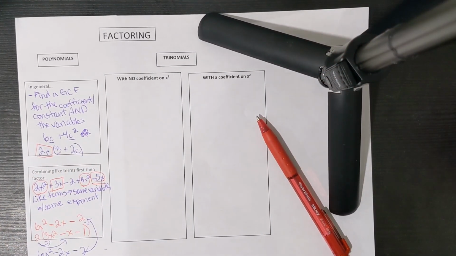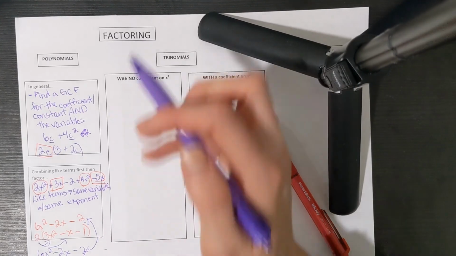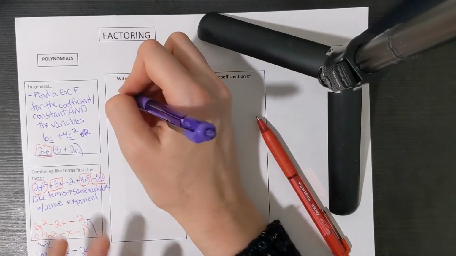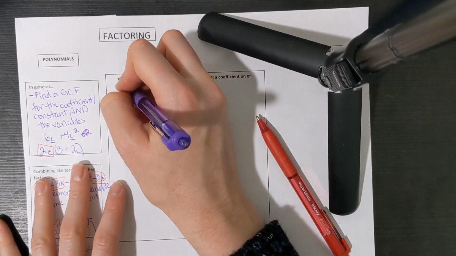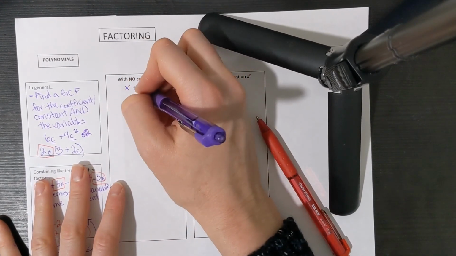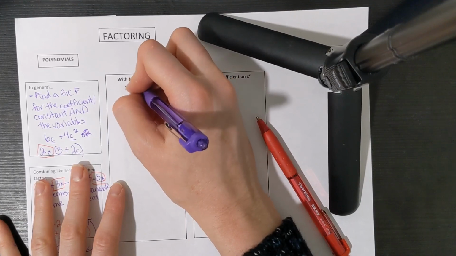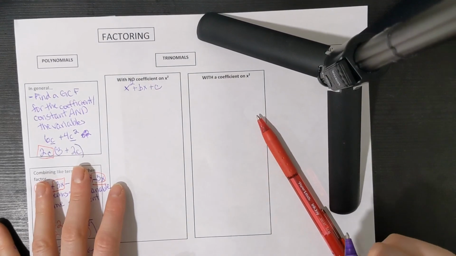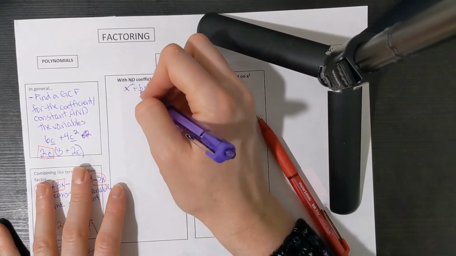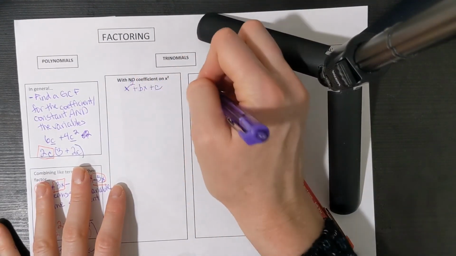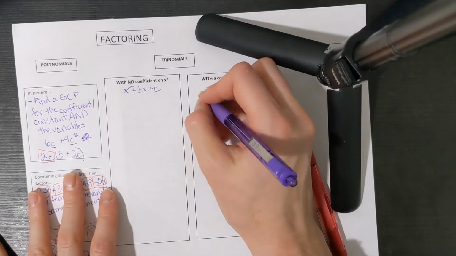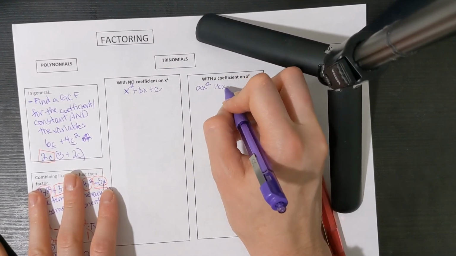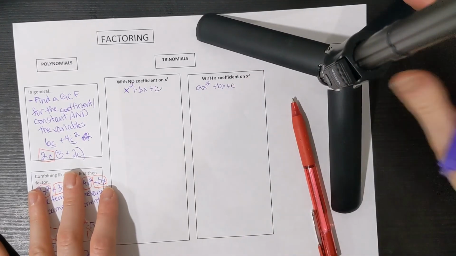Okay, so when there is no coefficient on x squared, we look at that like this. We have x squared plus bx plus c. So we label these b and c, and when we get into here with the coefficient on x squared, then we say ax squared plus bx plus c.